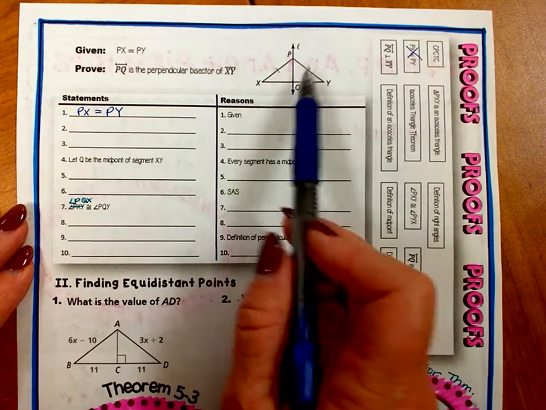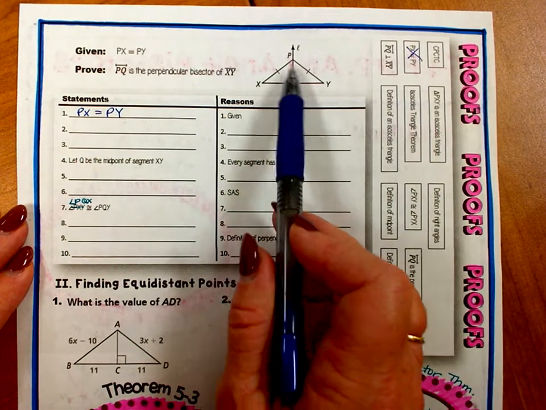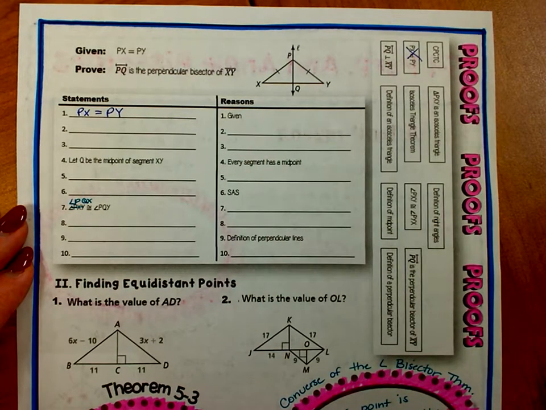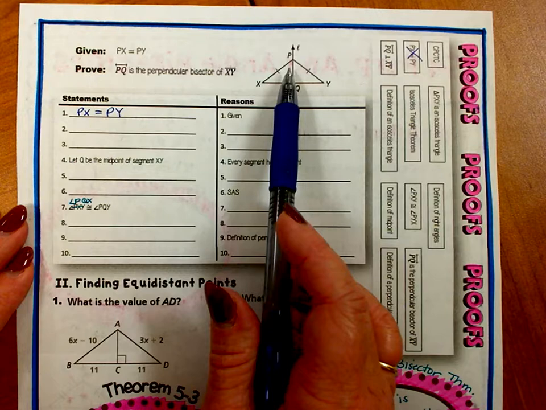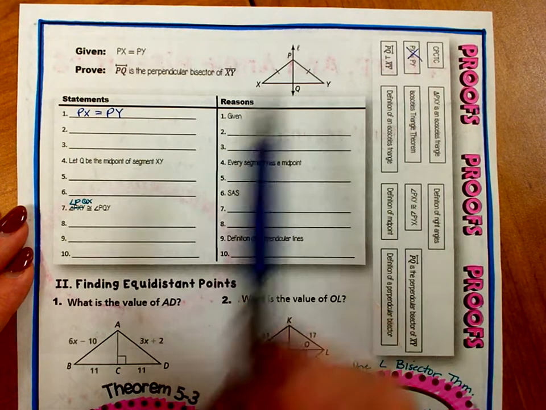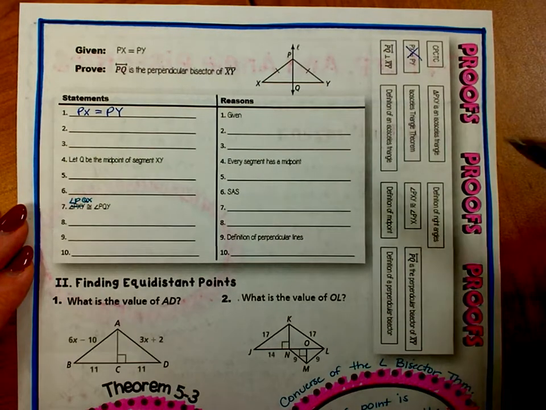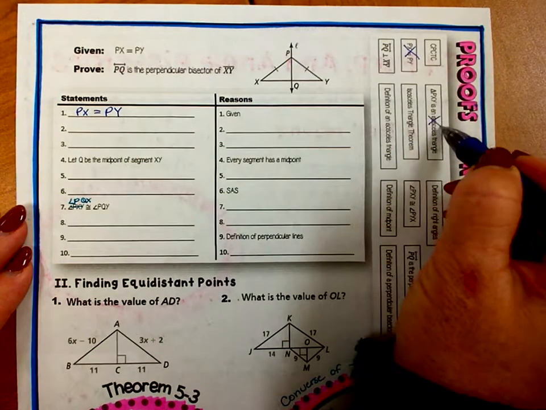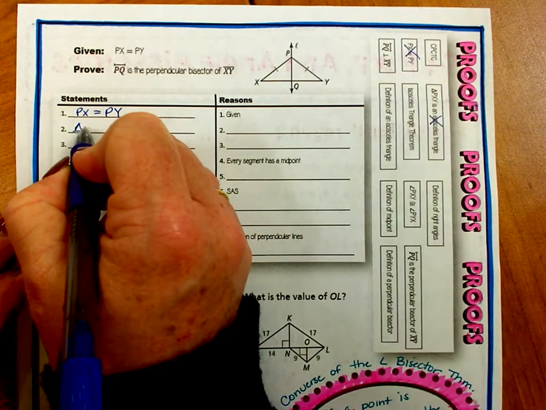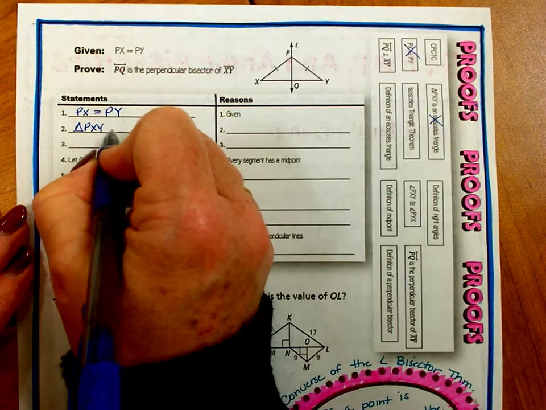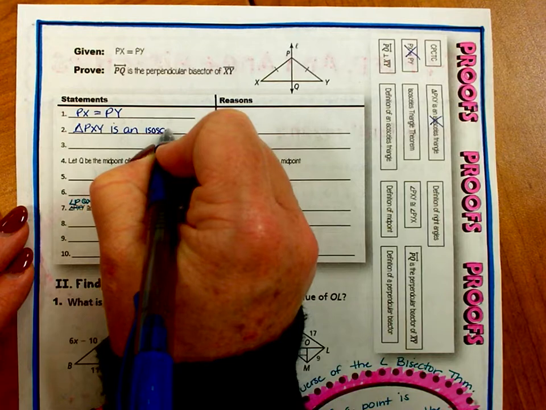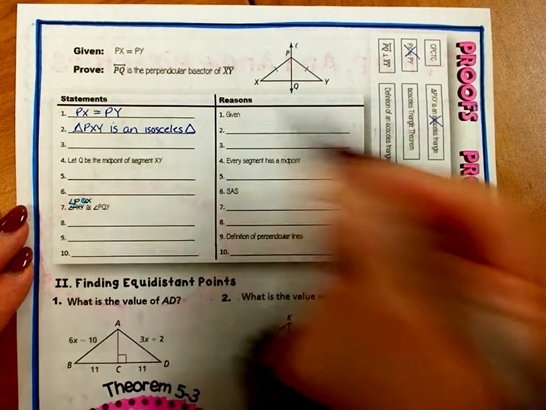From PX and PY, I have two sides of a triangle that are congruent, which means that I can classify triangle PXY as an isosceles triangle. So do we have something like that? We do, right here. So triangle PXY is an isosceles triangle.